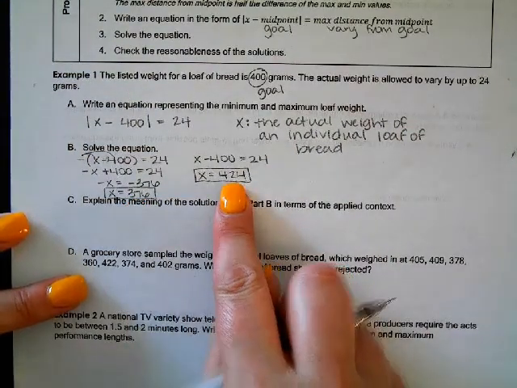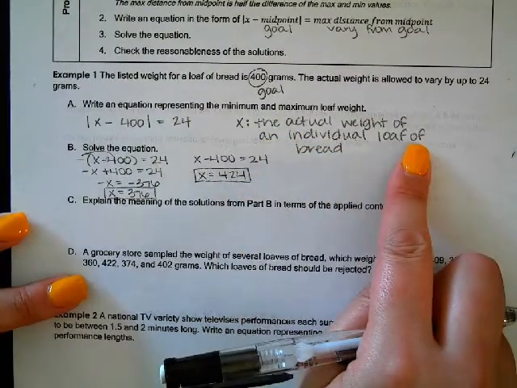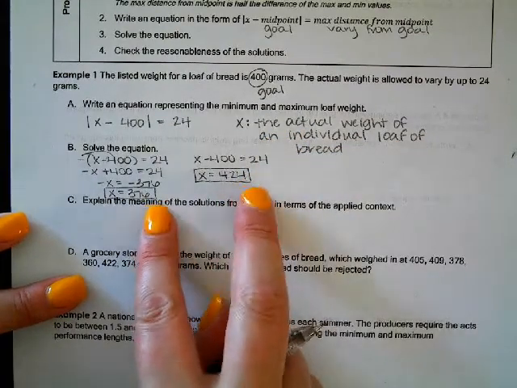So that means that the actual weight of an individual loaf of bread needs to be somewhere between these two values.